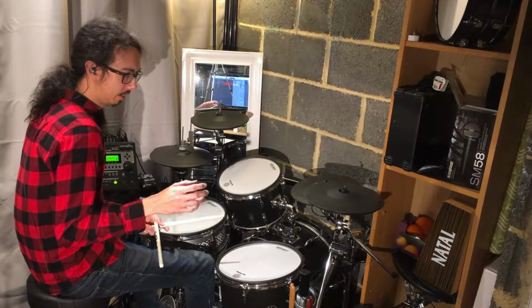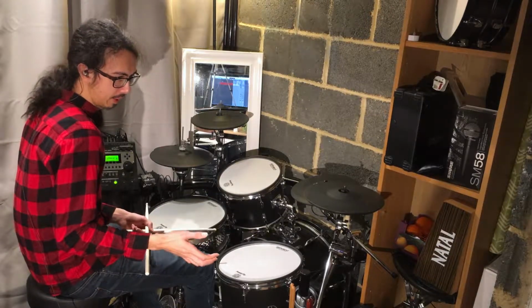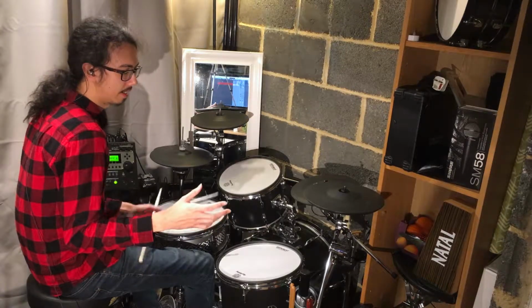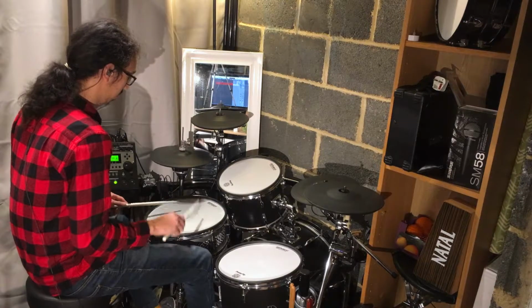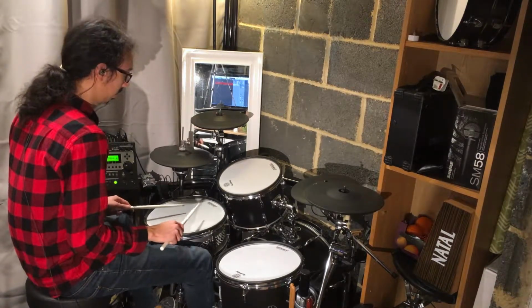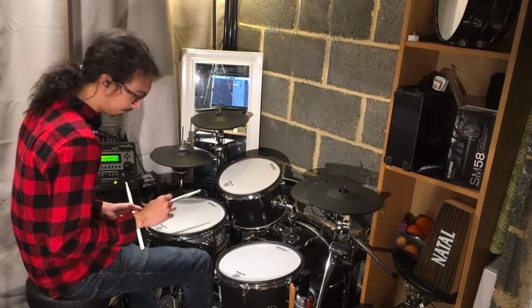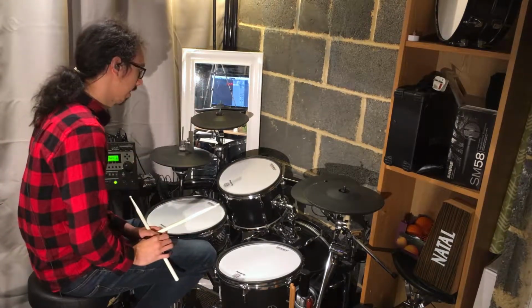So I'll play the correct way one more time, and then I will play one that could be incorrect. There is a slight difference in sound between those.